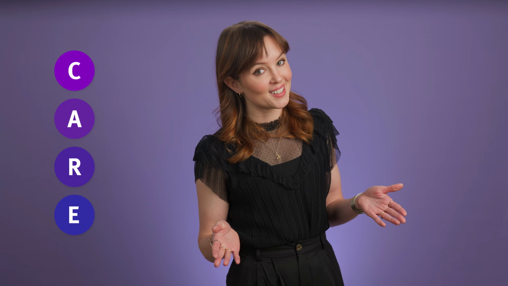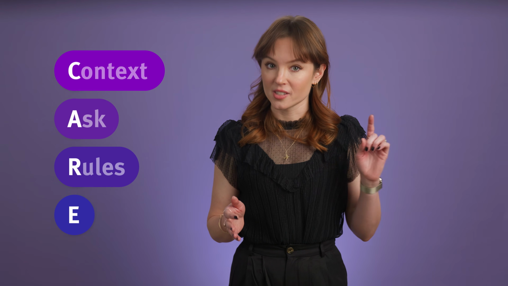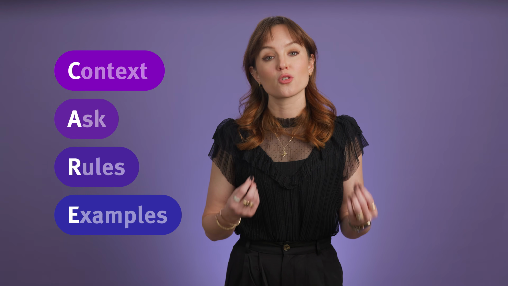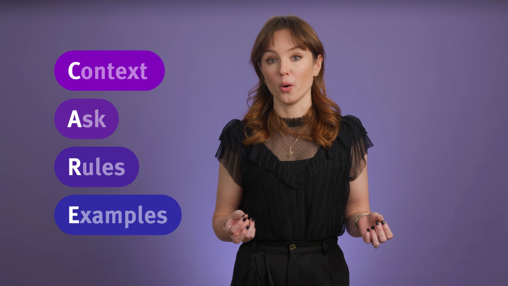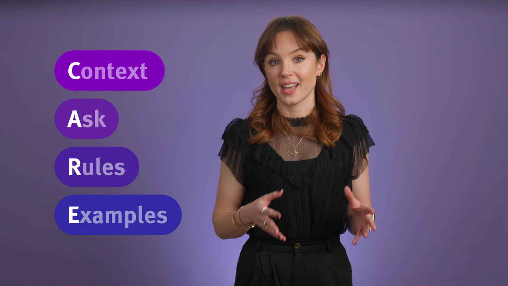Write your prompts carefully. Get it? CARE stands for Context, Ask, Rules, and Example. By structuring your prompts with these 4 key components, you can dramatically improve the quality and relevance of the AI's output. First, context. This is where you describe the background and set the stage for your request.